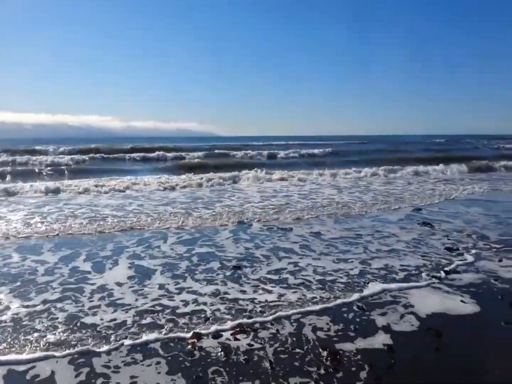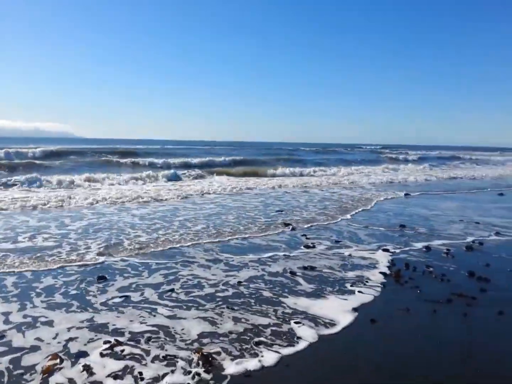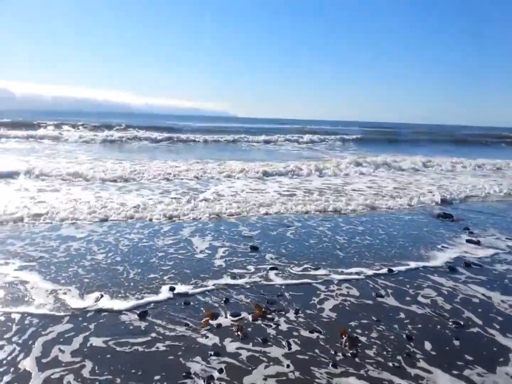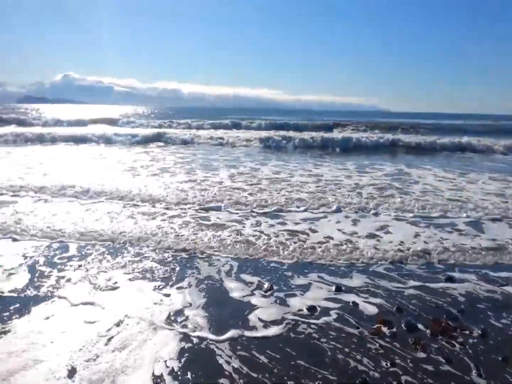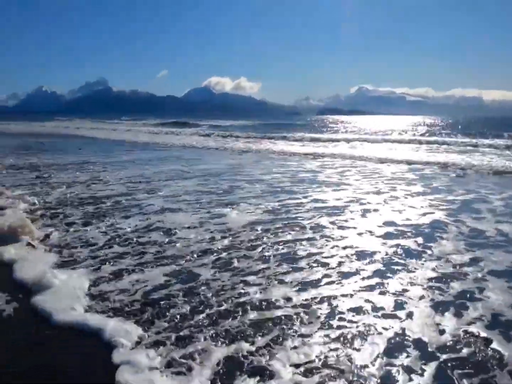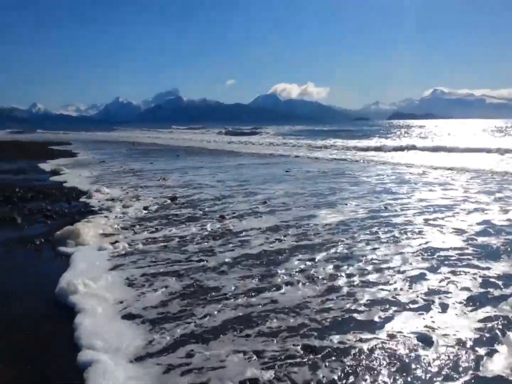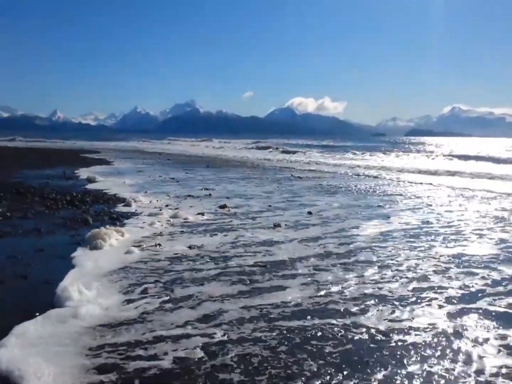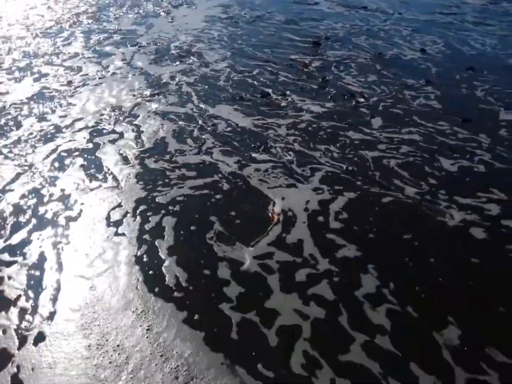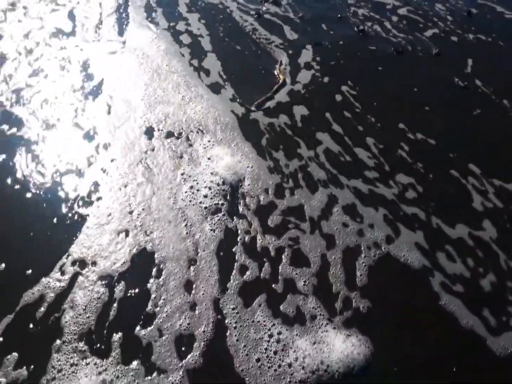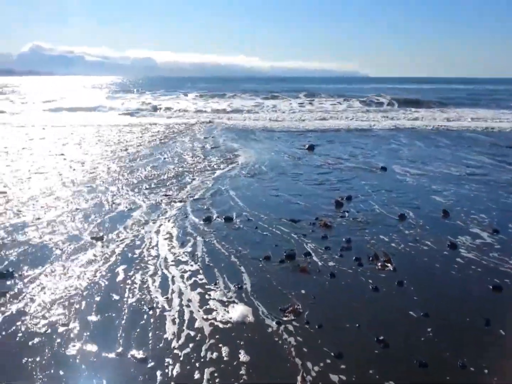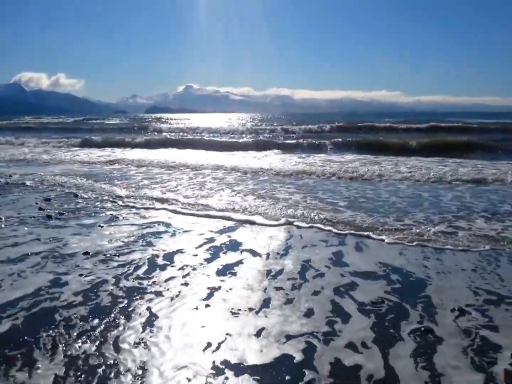So here we have the waves coming onto the beach. The wave as it is coming on the beach, and the water is coming on the beach like that, that is what we call the swash. So the water coming in from the sea is the swash. Now as you can see, the water is going back towards the sea. The water going back towards the sea is what we call the backwash.